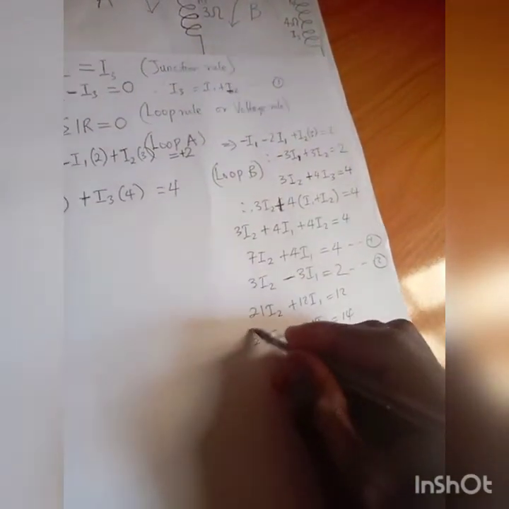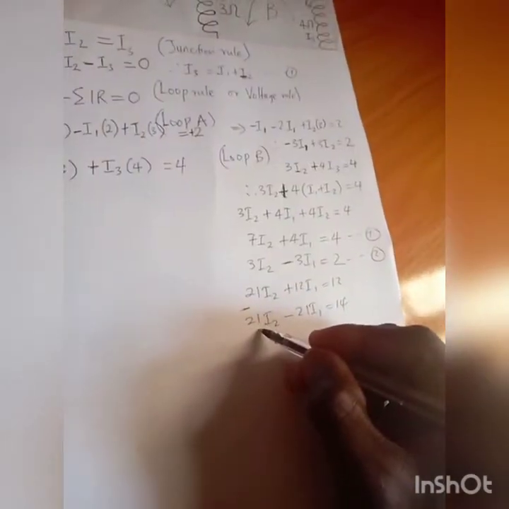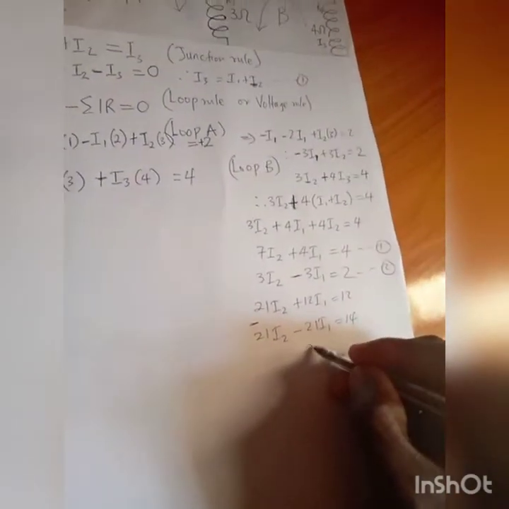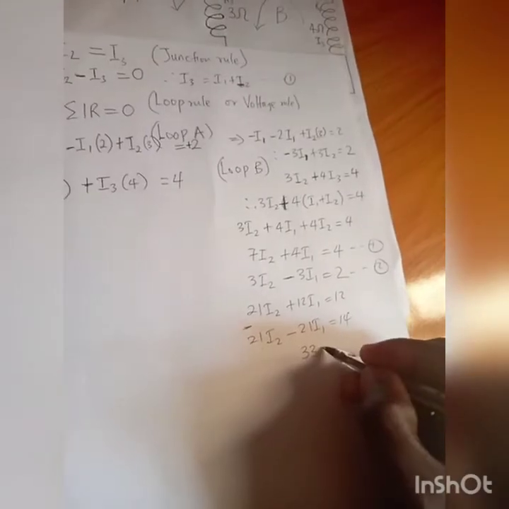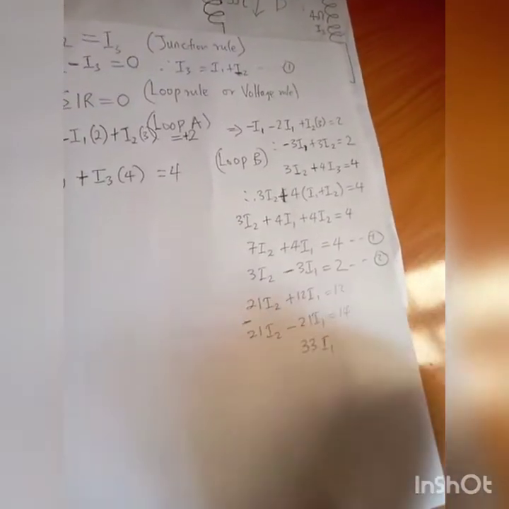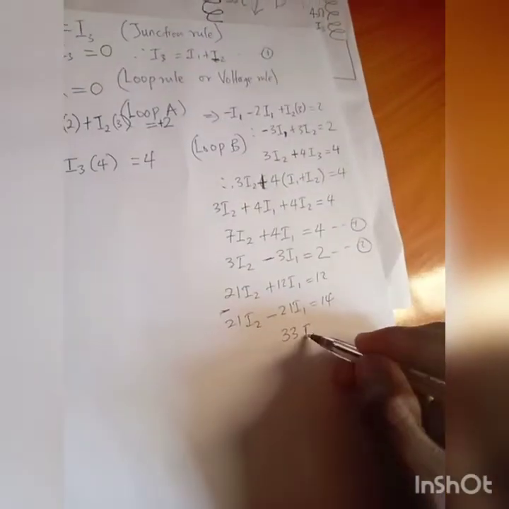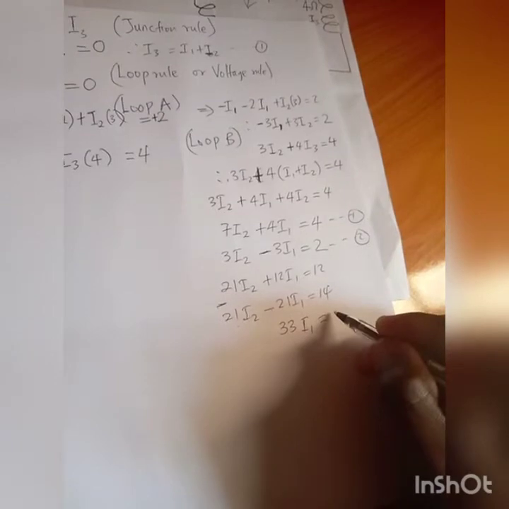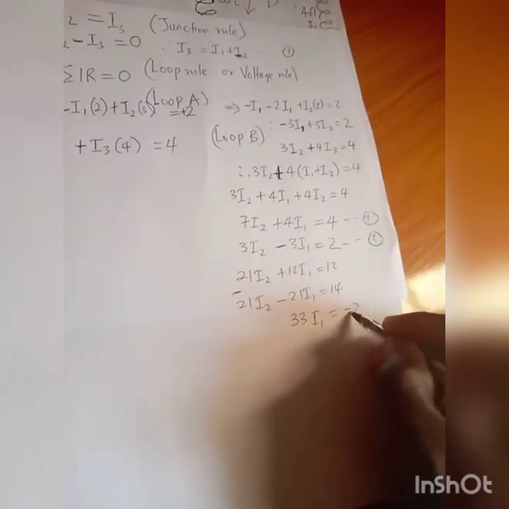You subtract. This minus this will go. So this will give you 33I1, because minus times minus will give you plus, equal to what? 12 minus this, that will be giving you minus 2.